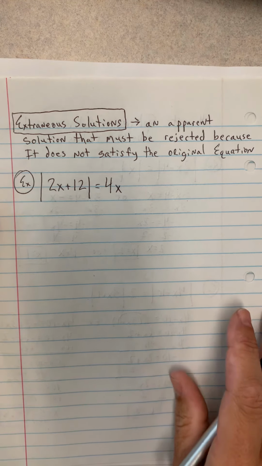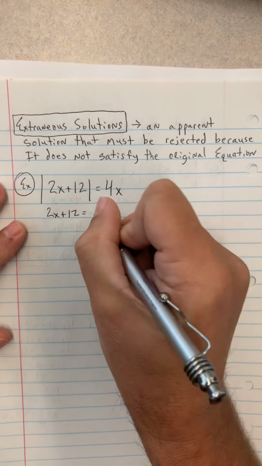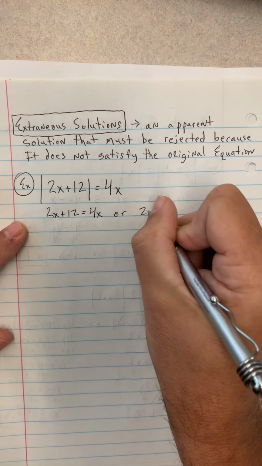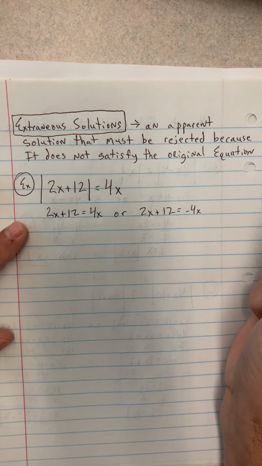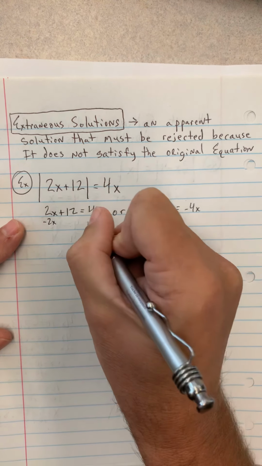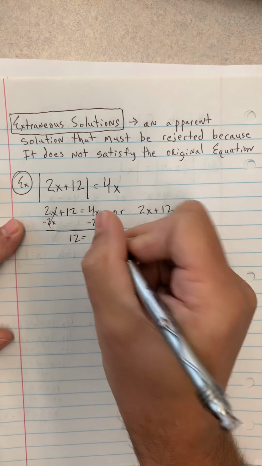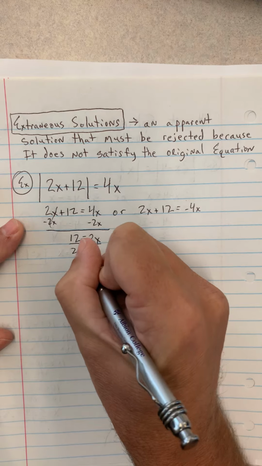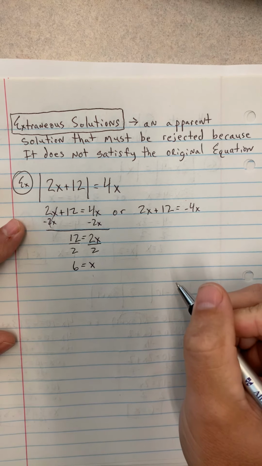I'm still going to set up 2 equations. One that looks exactly the same with dropping my absolute values, or 2x plus 12 could equal a -4x. These are the 2 that I need to solve. I am going to subtract 2x. That leaves me with 12 is equal to 4x minus 2x, which is 2x. I would divide by 2. 6 is equal to x.